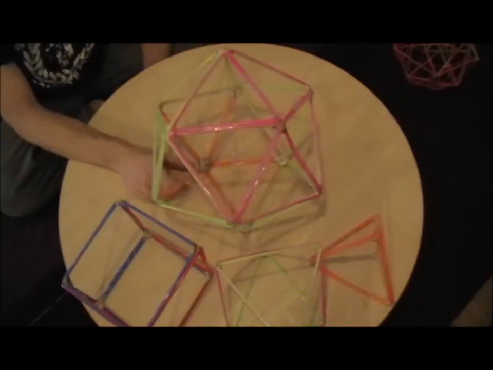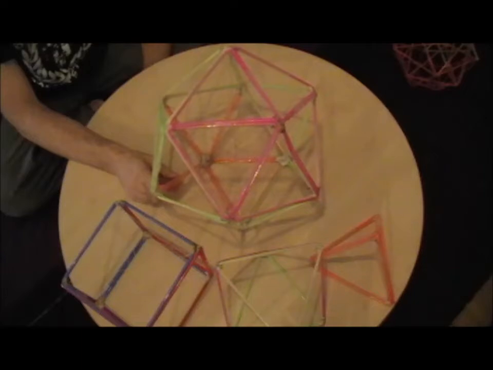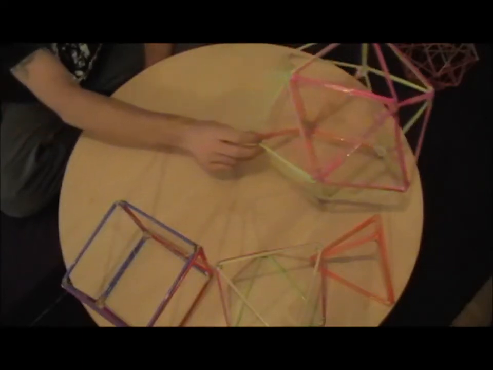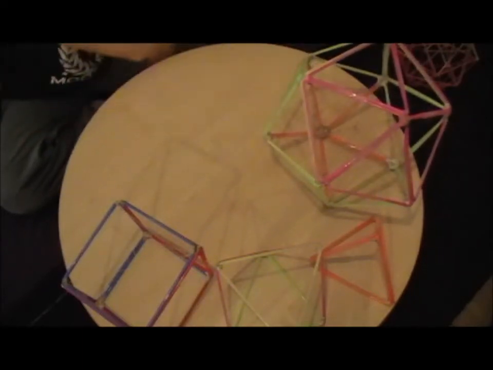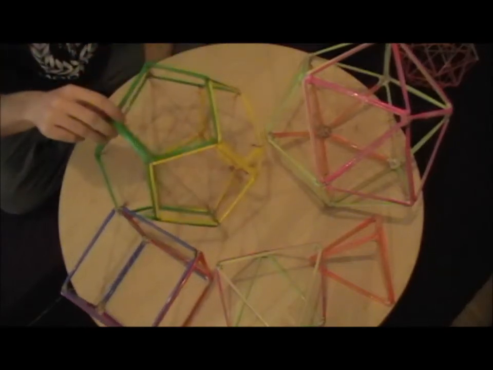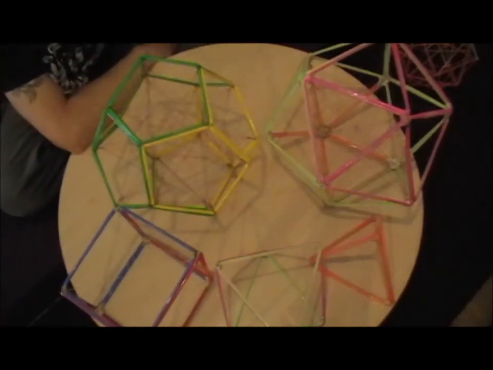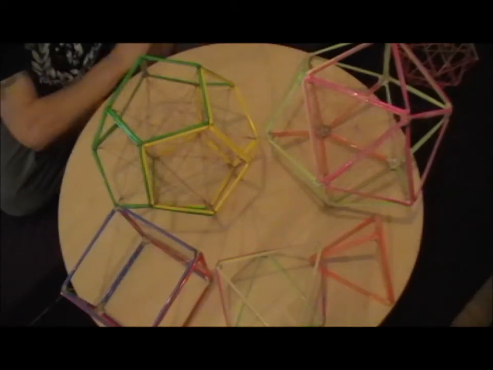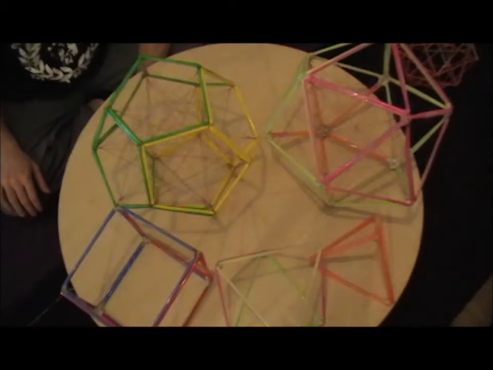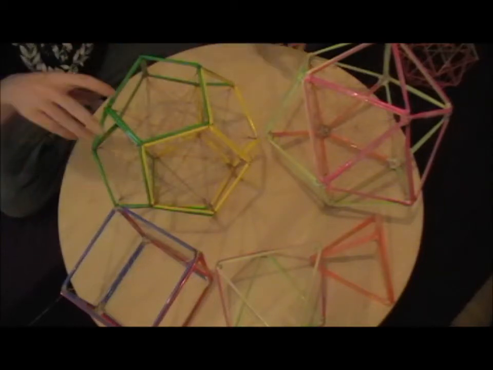This, the icosahedron, is associated with water. And this, the dodecahedron, is associated with ether. All 5 Platonic solids in the order that they should be considered.